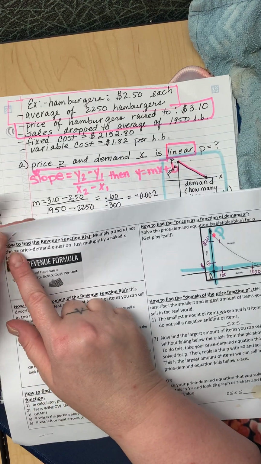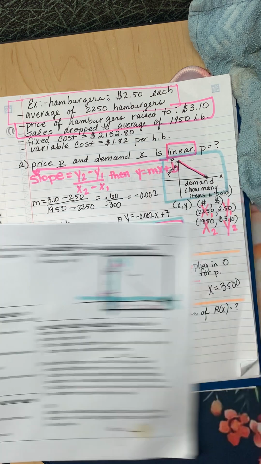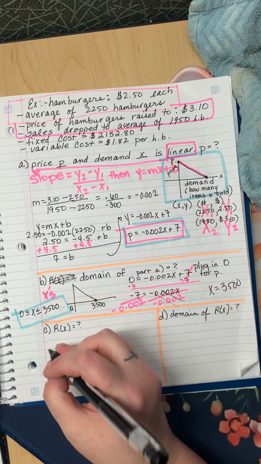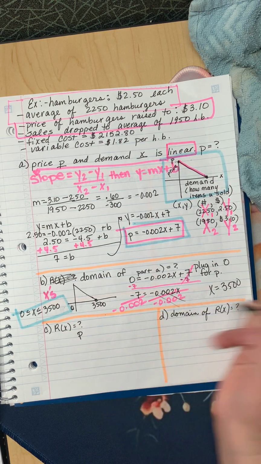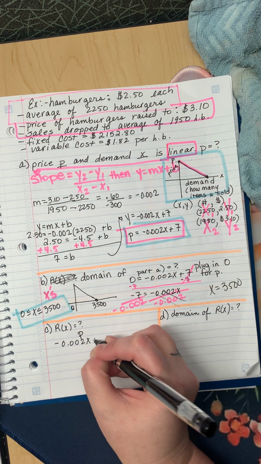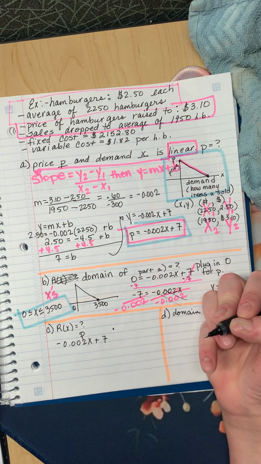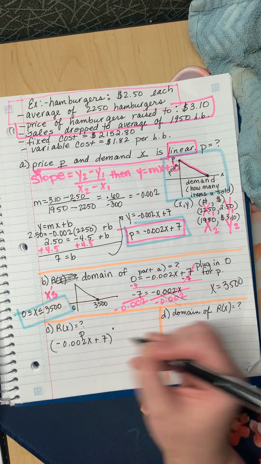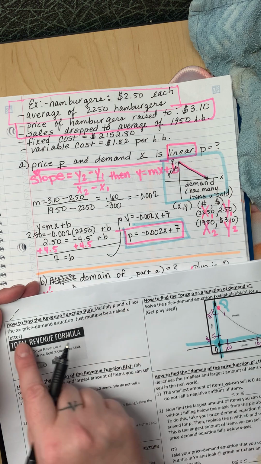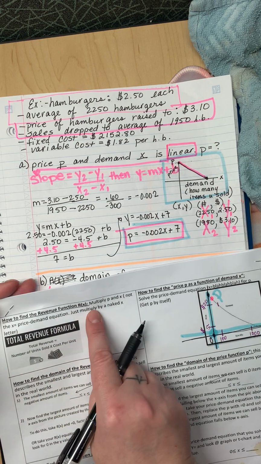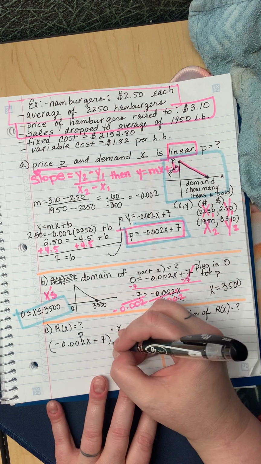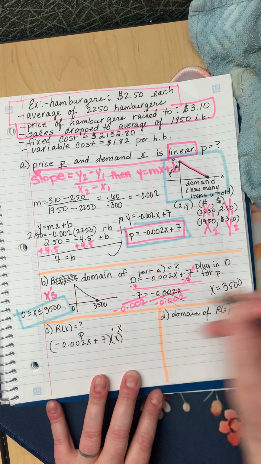Oh, it's right here. How to find revenue. You multiply P. Okay, let me write down my P. P was -0.002x plus 7. And we're supposed to multiply it with something. So we're going to multiply this P with X. Not the X equals price demand equation, just multiply by a negative X letter. So we're just going to multiply this with an X.